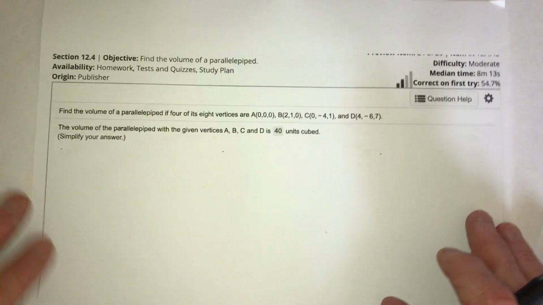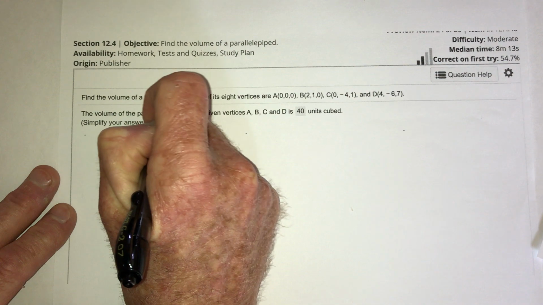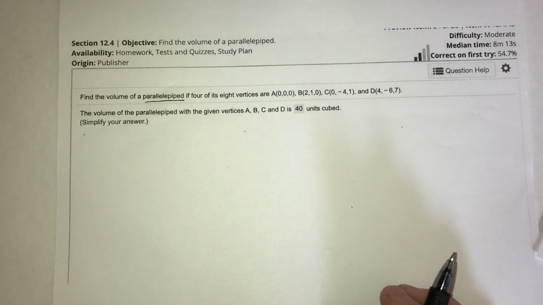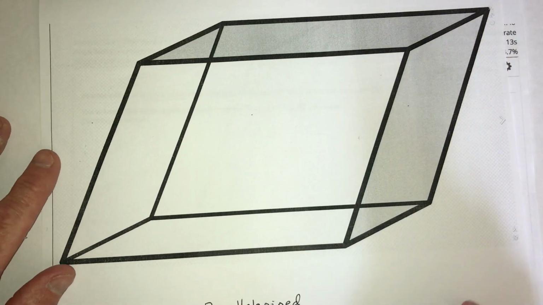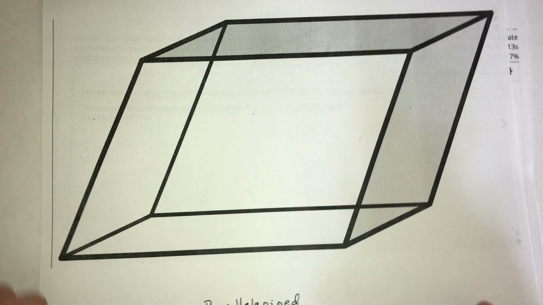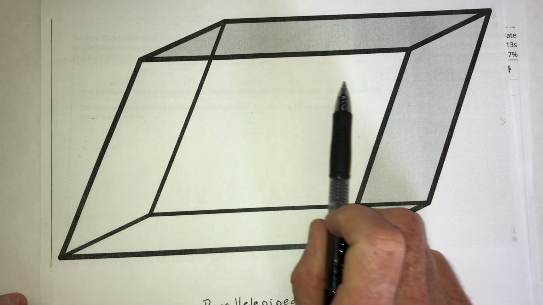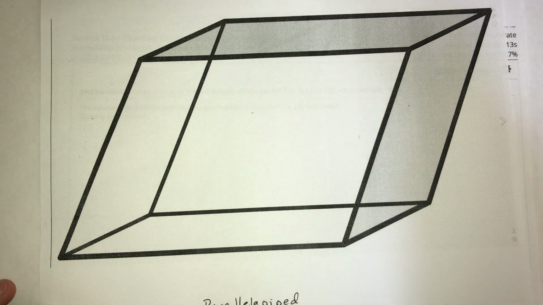Now on to one other question that I did not cover in the lecture part. Parallelepiped. What is a parallelepiped? This is a parallelepiped. So basically, each side is a parallelogram. So this is a parallelogram, this is a parallelogram, etc.